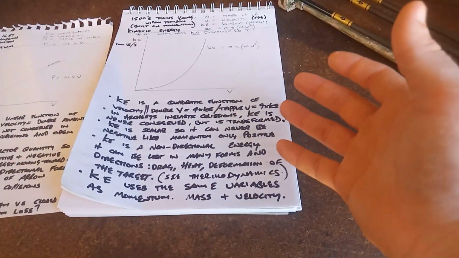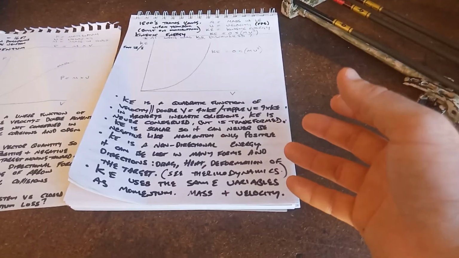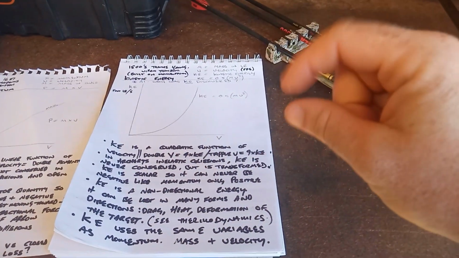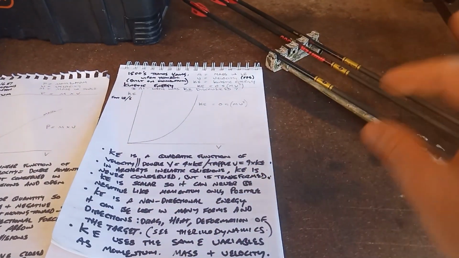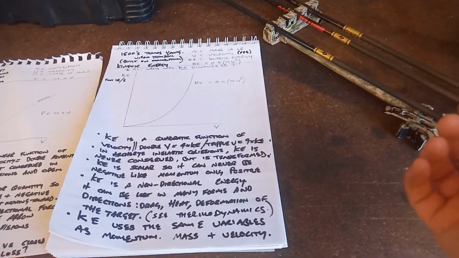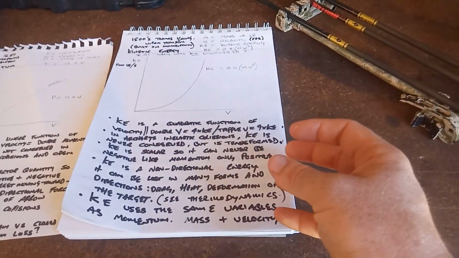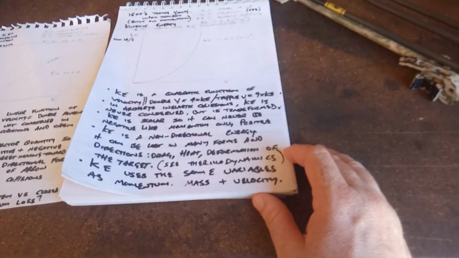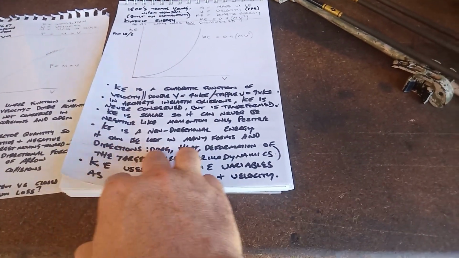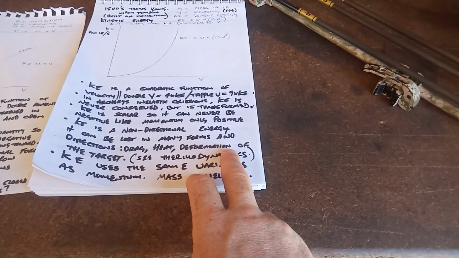And quite often you do, because it deals with drag, it deals with heat loss, it deals with the deformation of the target, which happens in all directions once the impact is made. It separates the target this way, this way, this way, and it changes and varies. It describes the damage that is caused within the target as a direct link to the amount of kinetic energy stored in the arrow. So it says here it can be lost in many forms and directions: drag, heat, deformation of the target.